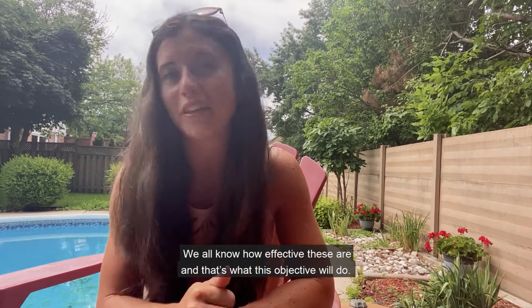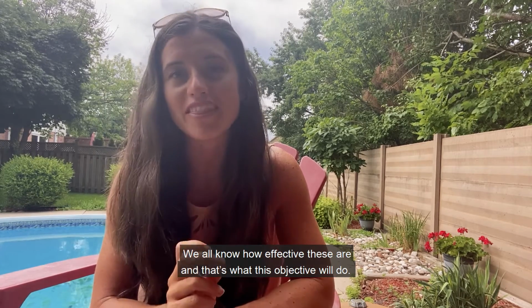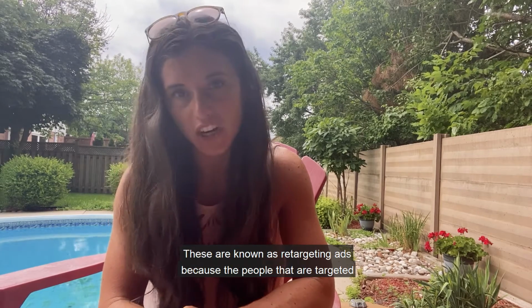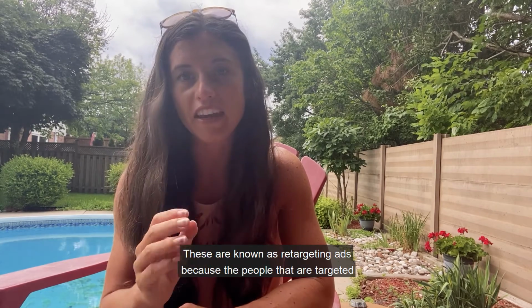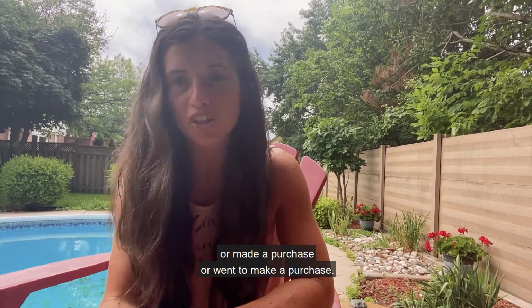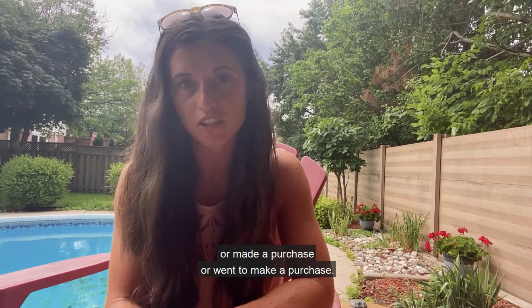I'm sure I'm not the only one that's fallen into their trap, but that's what this objective is going to do. These are known for retargeting ads because people that they are targeting have already visited your website, already either made a purchase in the past or went to go make a purchase.